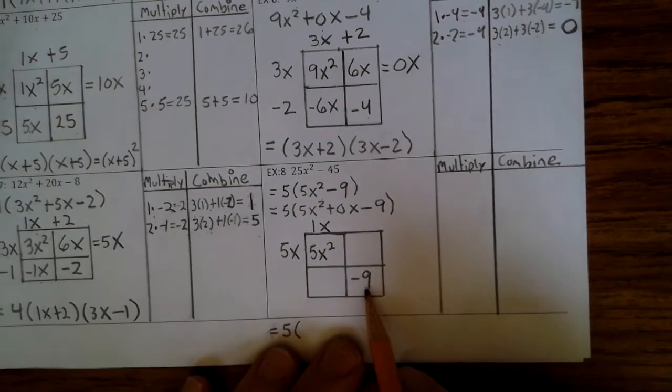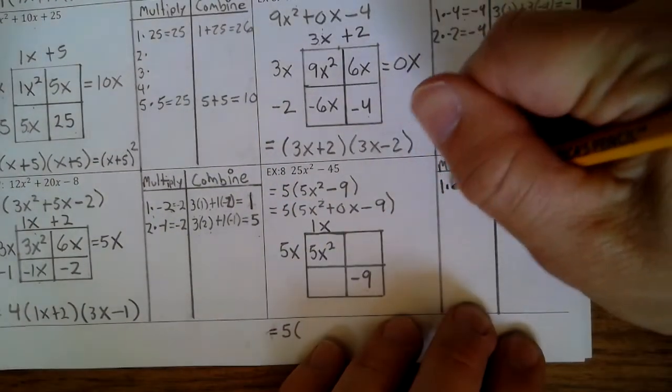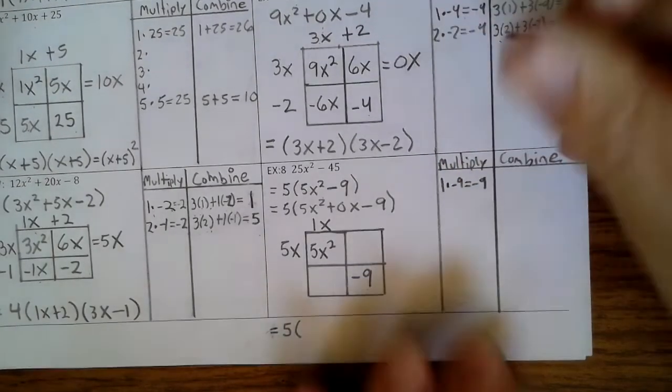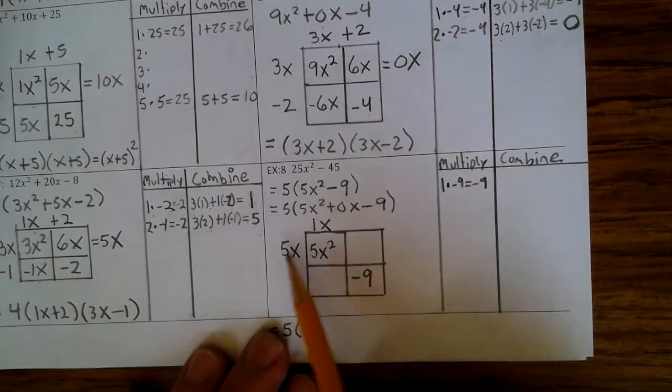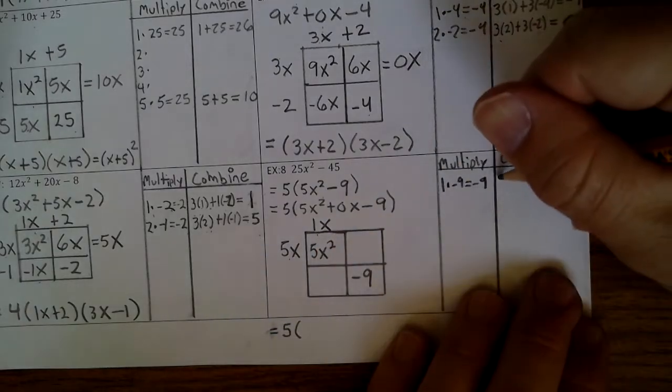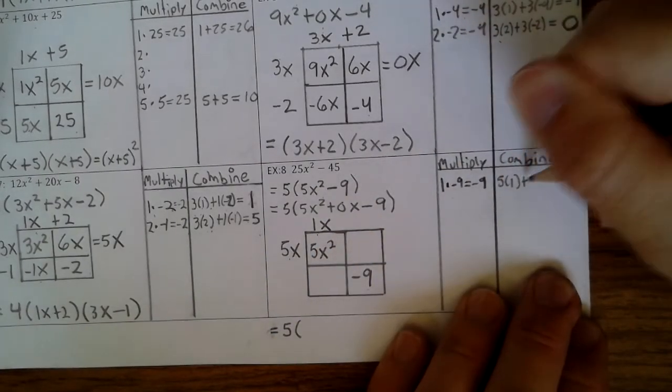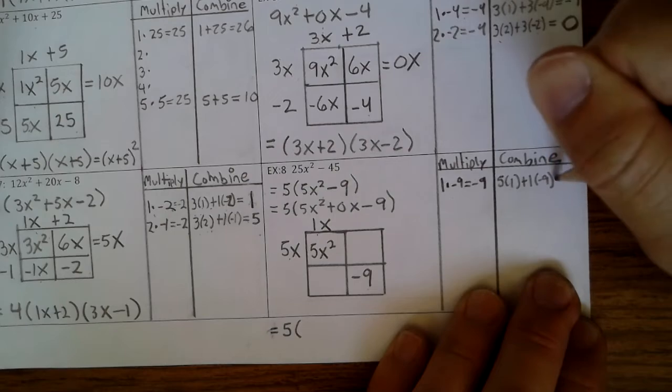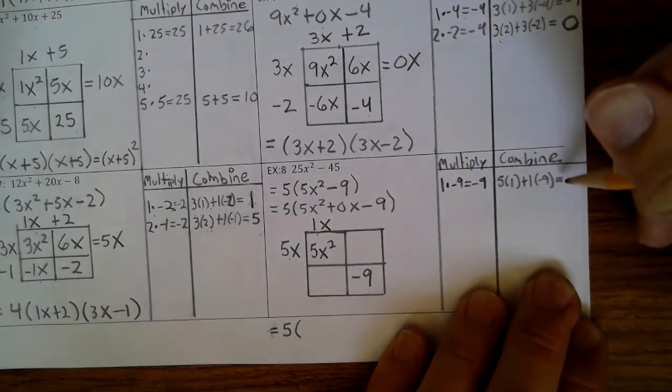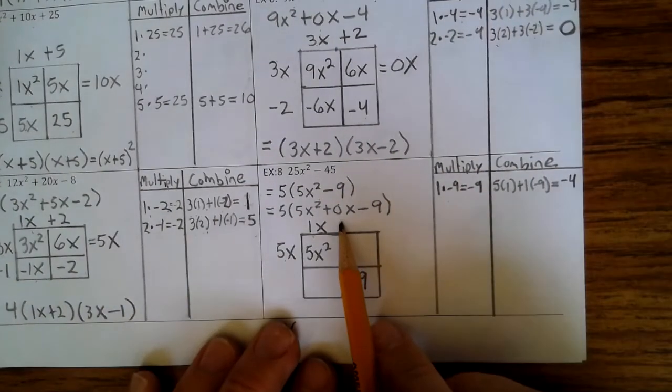So we need to find all the combinations to make negative 9. Well, 1 times negative 9 is negative 9. So now we need to multiply the first term by 5 and the second term by 1. So 5 times 1 plus 1 times negative 9 is negative 4. We're looking for 0x, so it doesn't work.